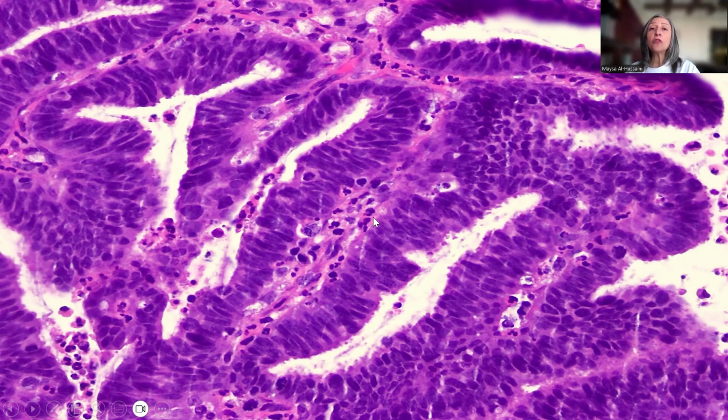Now, in order to fulfill these criteria, first of all, these have to be detected in an adenocarcinoma on low or intermediate power magnification. So both of these features have to be seen easily, mostly at intermediate power magnification, like ×10 or maximum ×20 lens.